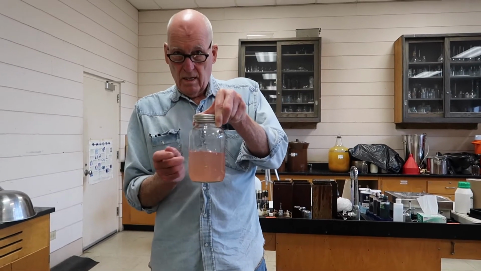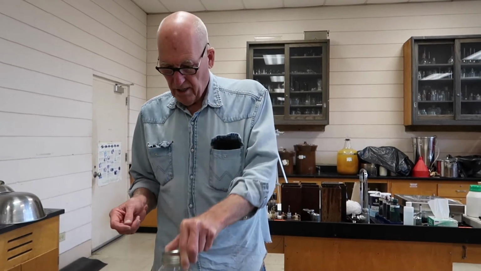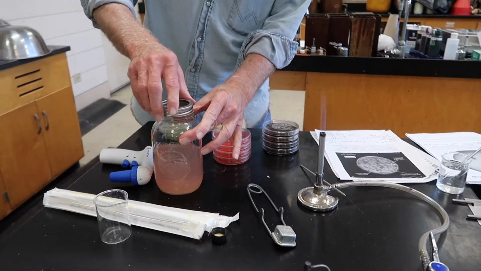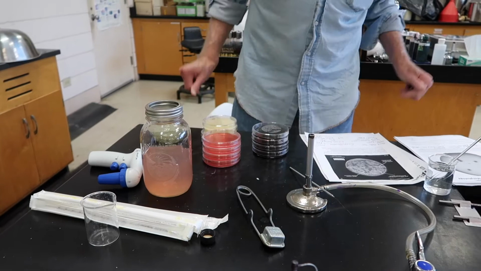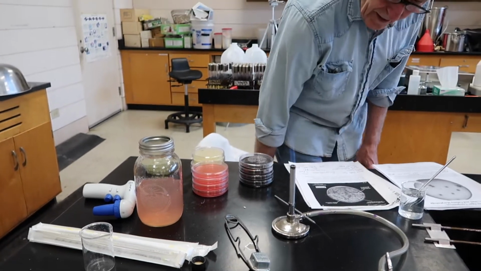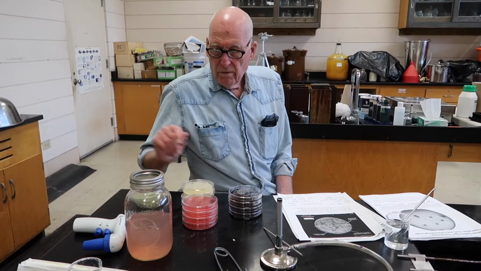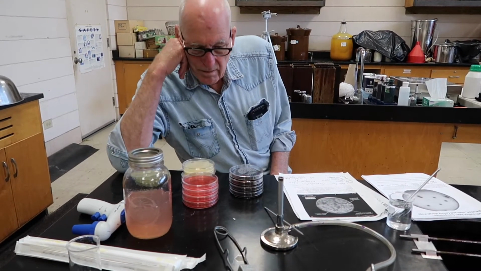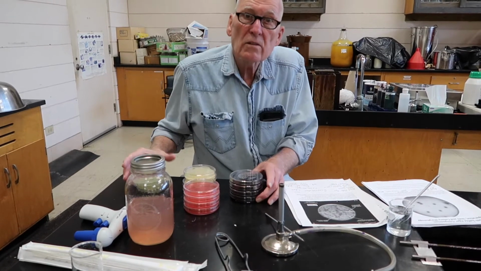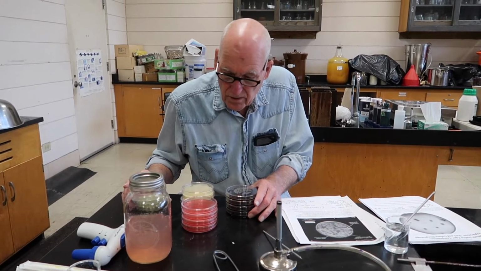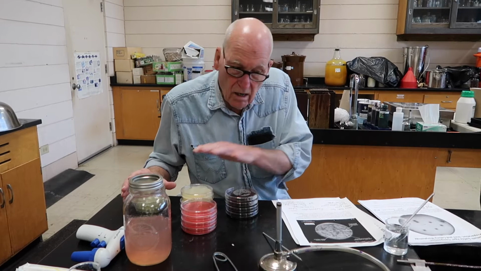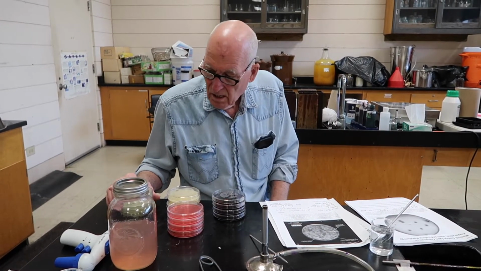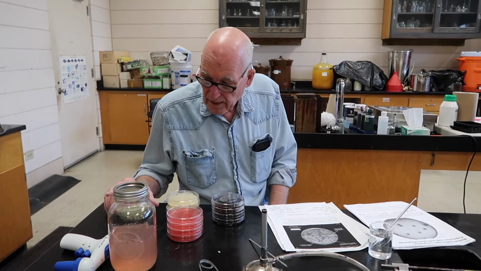Okay, here's our wash of freshly plucked chicken. And what we're going to do is, we've got several selective differential media that we could use. This doesn't cover all of the types of media that's out there. It covers what I have been successful with.